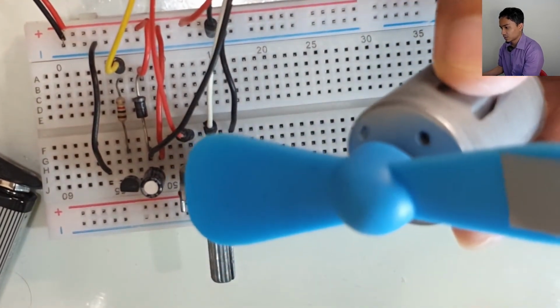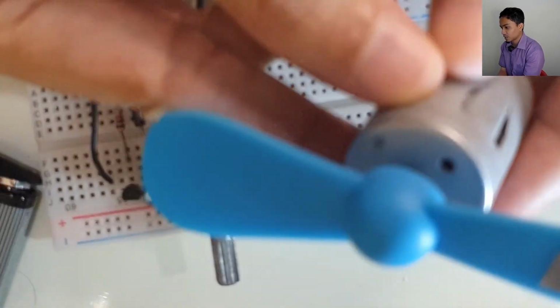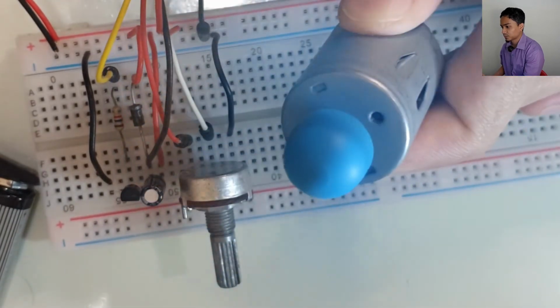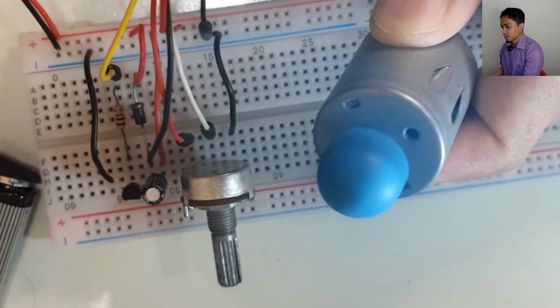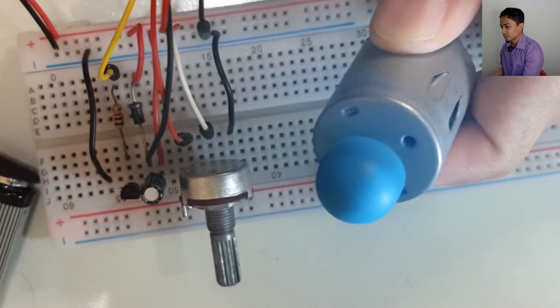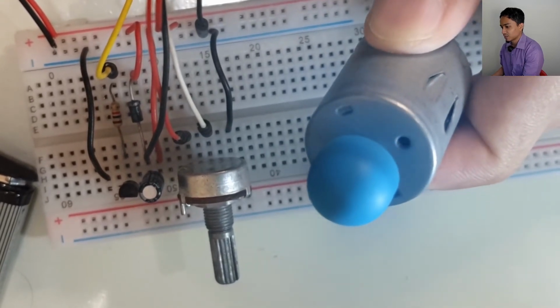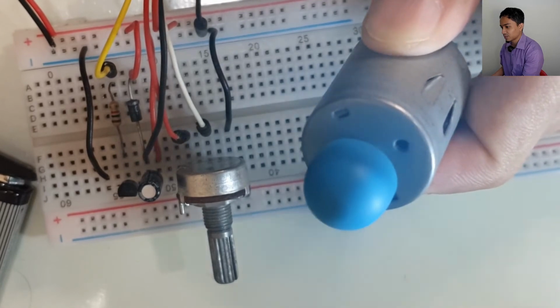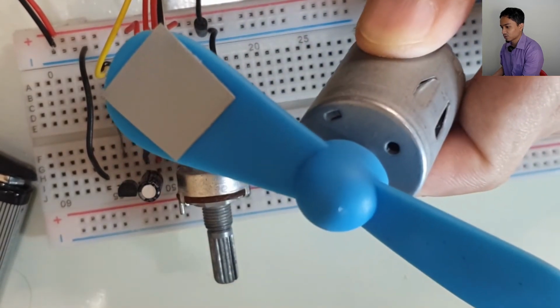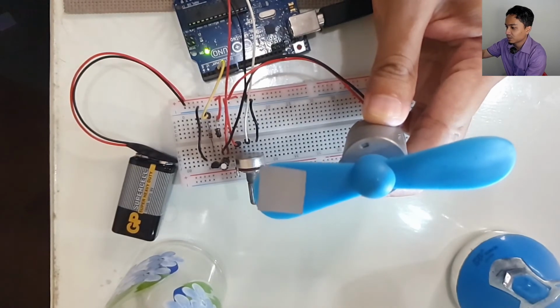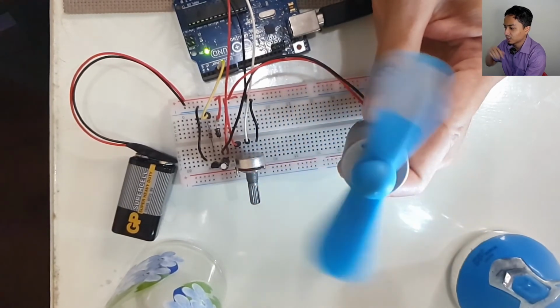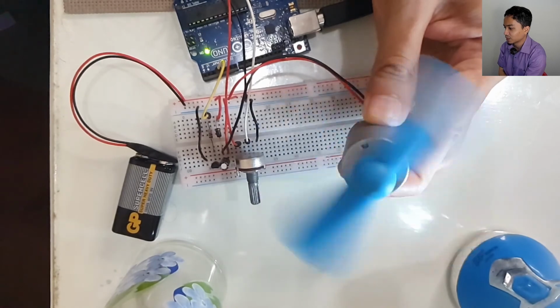As you can see, it moves at the maximum speed, and then it stops, and then it starts to move at an incrementing speed until it reaches the maximum speed, and then it starts to slow down until it stops. Now let's try to run this again with a slow movement.